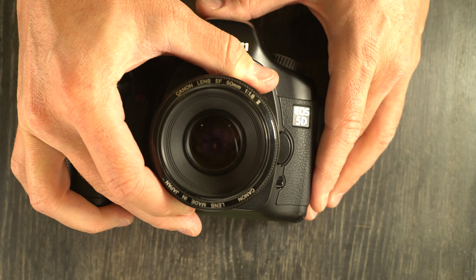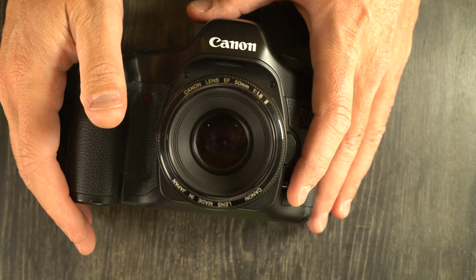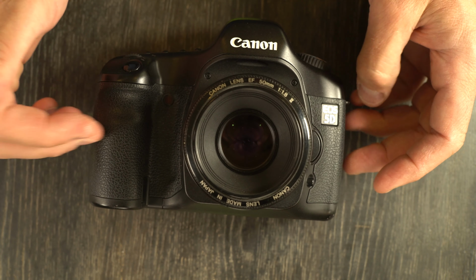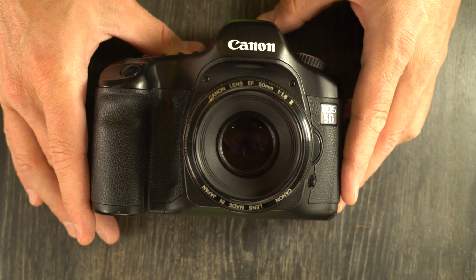It has interchangeable focusing screens, with the basic screen being a matte field screen that shows the autofocus points. And the flash sync speed is 1/200th of a second.